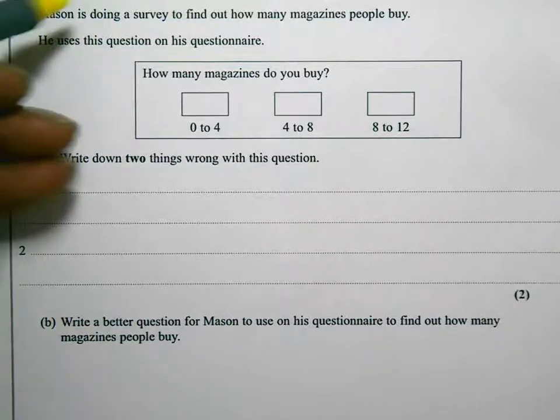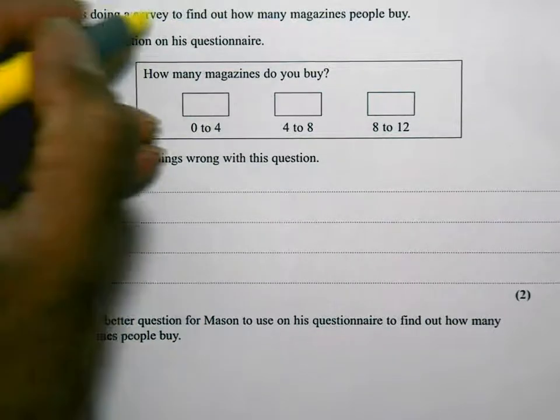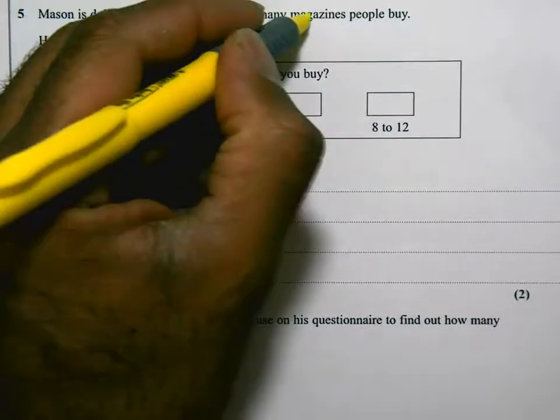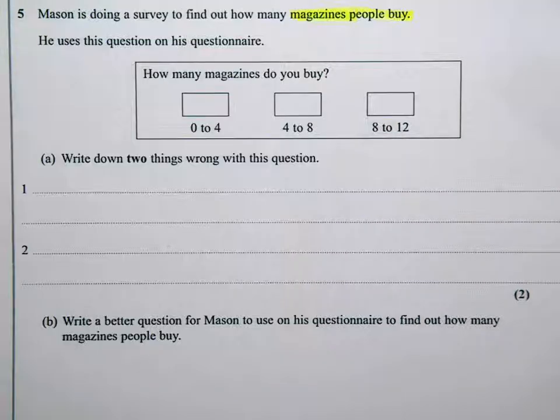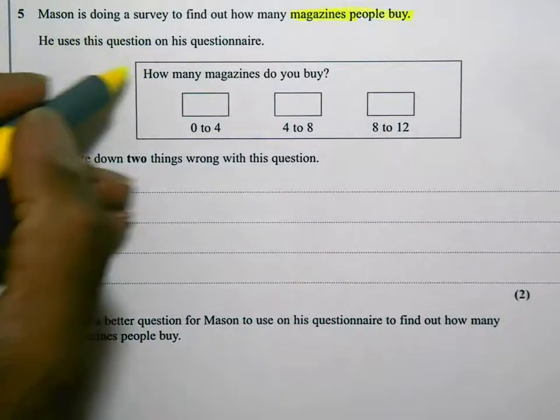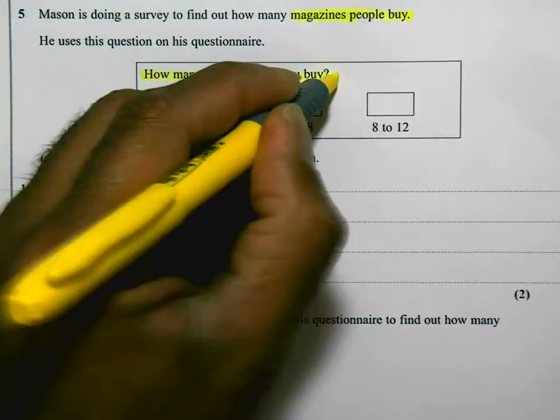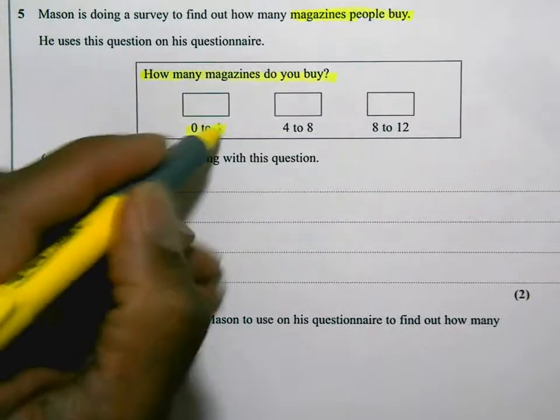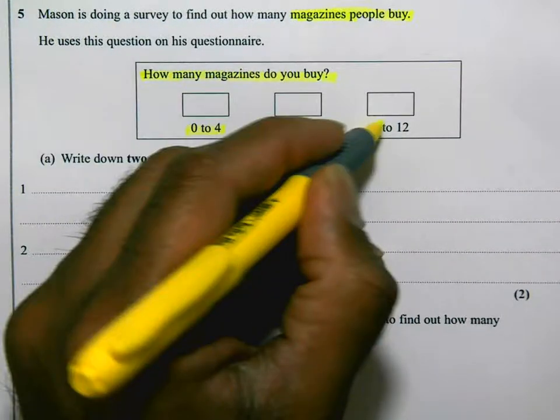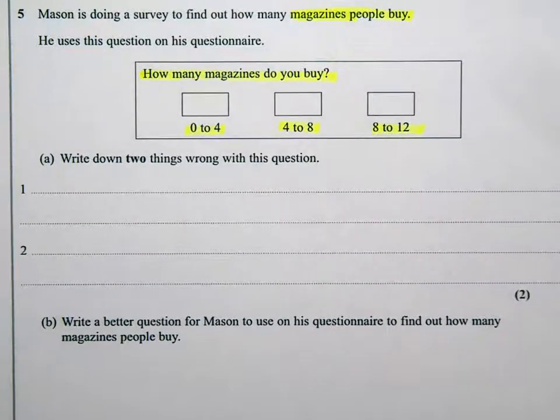Let's read the question. Mason is doing a survey to find out how many magazines people buy. He uses this question on his questionnaire. How many magazines do you buy? And here we have the option boxes. Okay, 0 to 4, 4 to 8, 8 to 12. I could see what's wrong with this already. There are at least 3 things wrong with this.